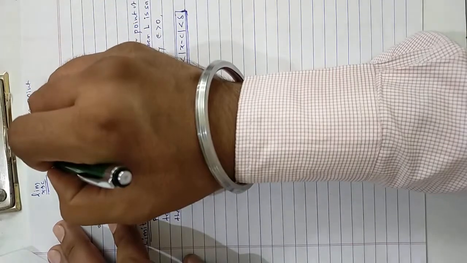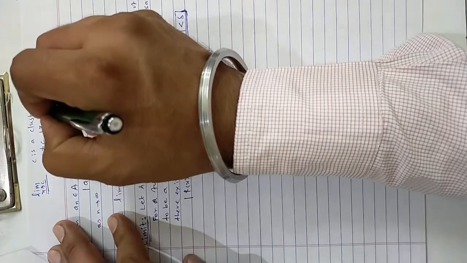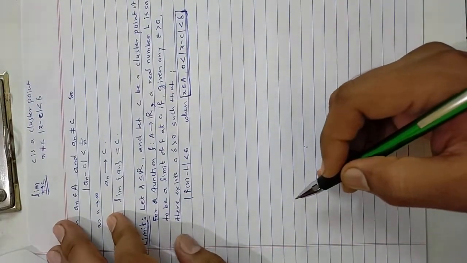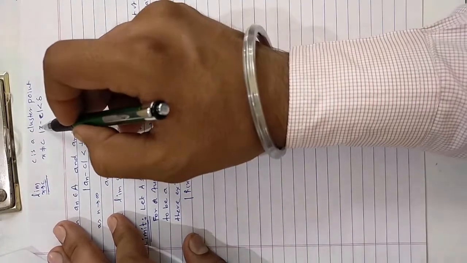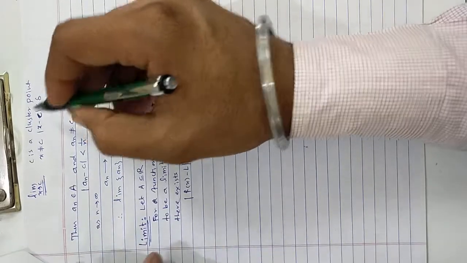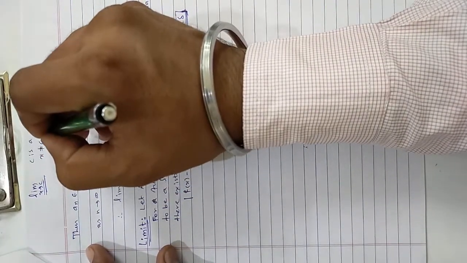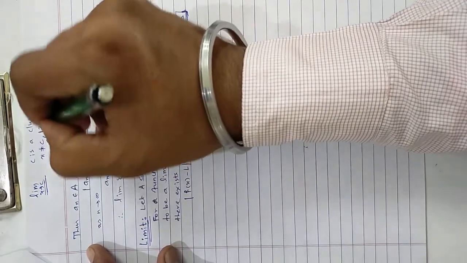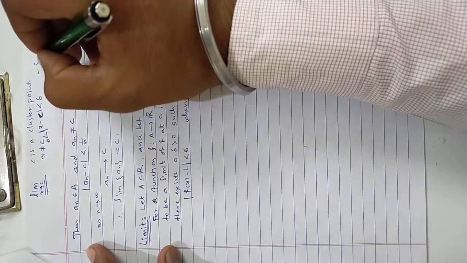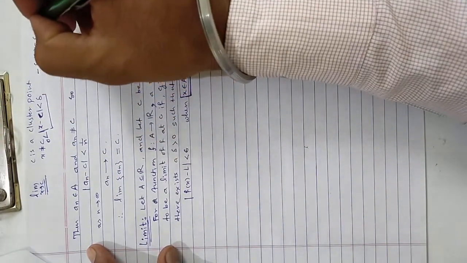It means x is not equal to C, but the distance between x and C is less than delta. That means x lies in the delta neighborhood of point C, and x not equal to C means this distance should be greater than 0, right? So simplify this: minus delta less than x minus C less than delta.